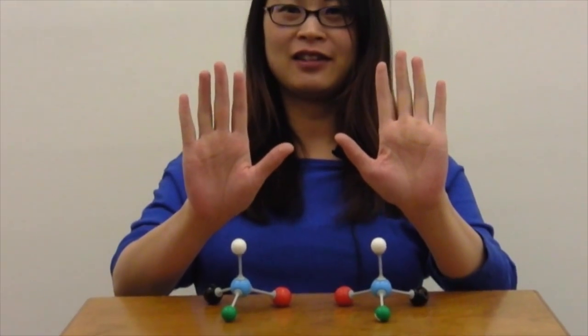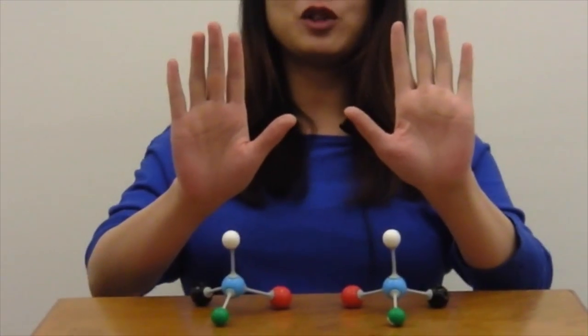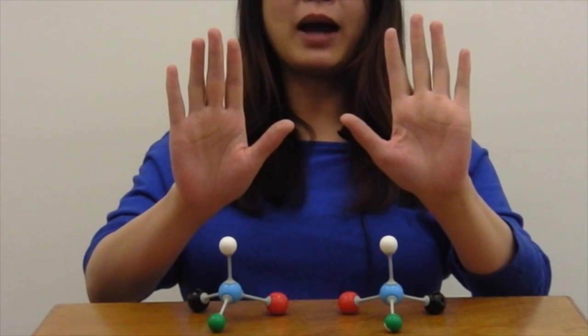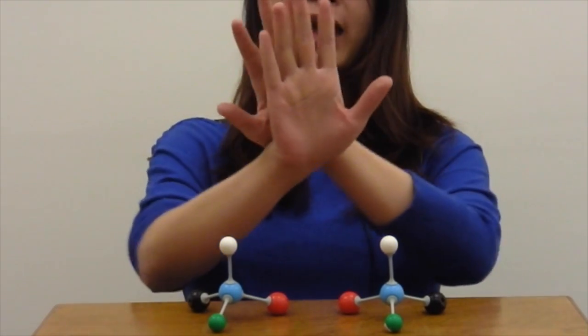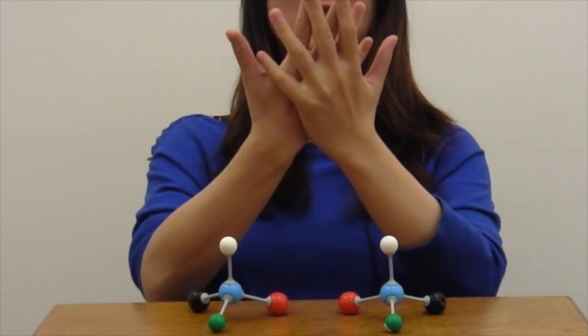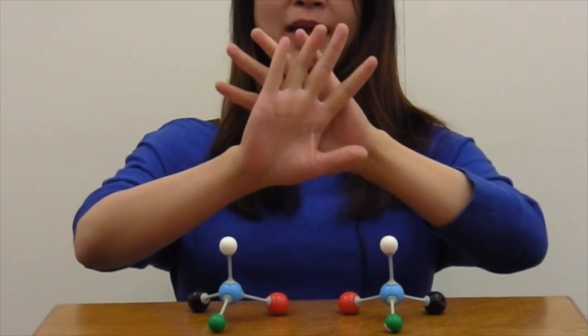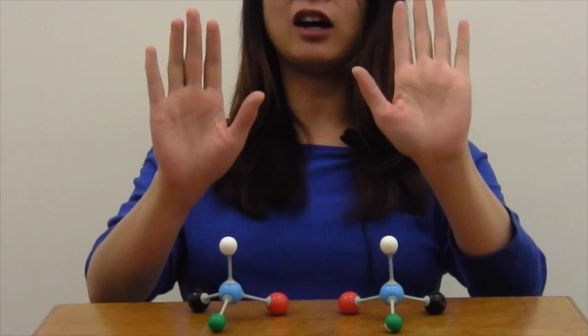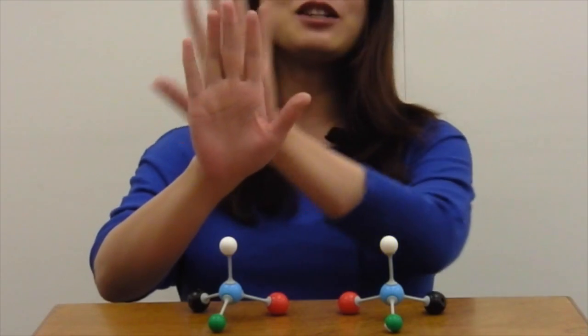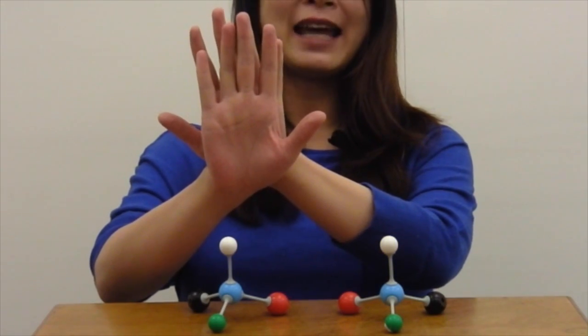These two molecules are not superimposable, just like my left hand and my right hand. By not superimposable, I mean no matter how I rotate my two hands, I cannot put them together in three-dimensional space. Just like I cannot put my left hand into the glove of my right hand.